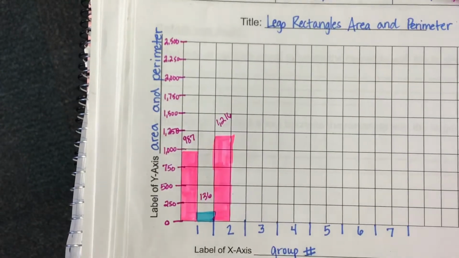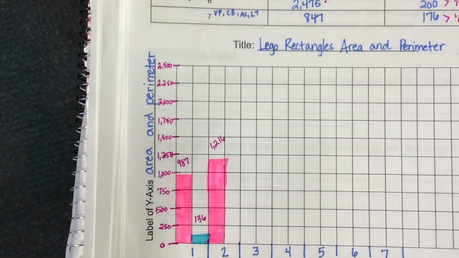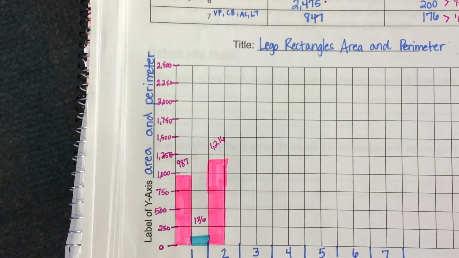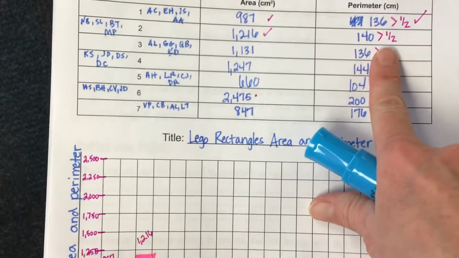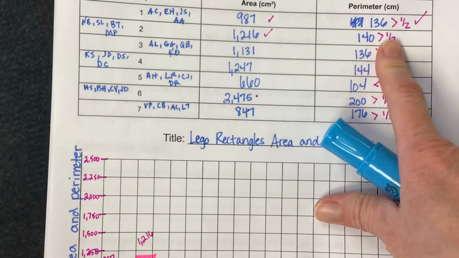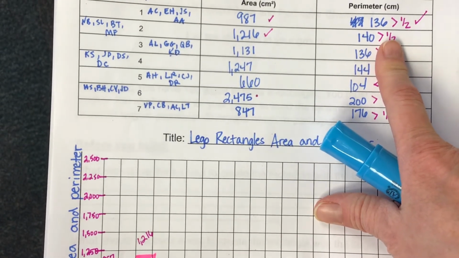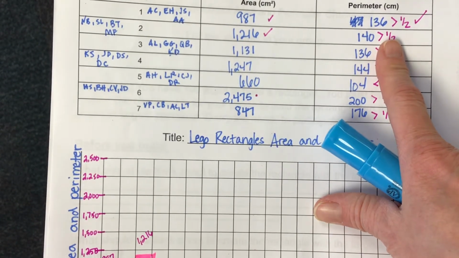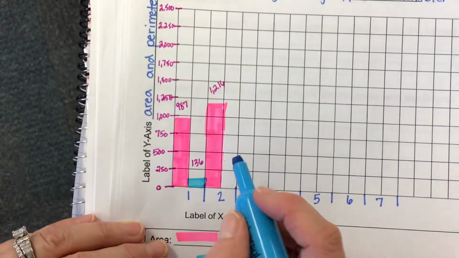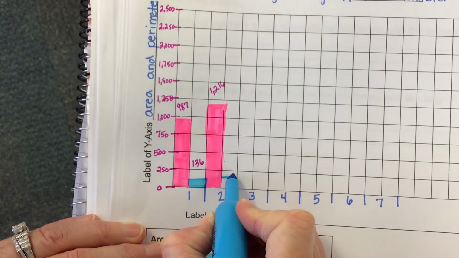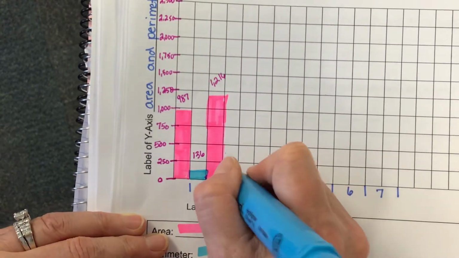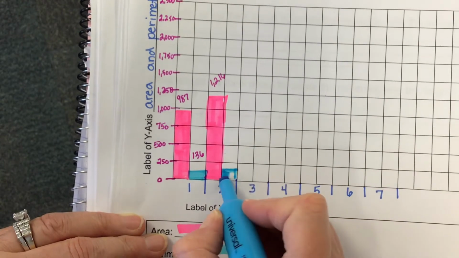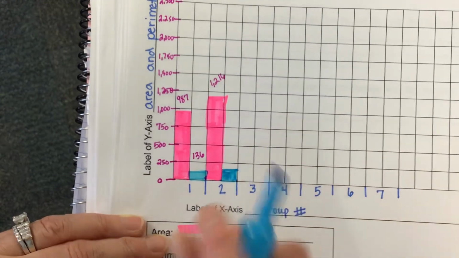And then we're going to check it off because we finished that one. Okay, our next number is 140, which is really close to 136, right? Should my bar be slightly higher than 136 or slightly less than 136? Higher. Just a little bit, though. Yep.